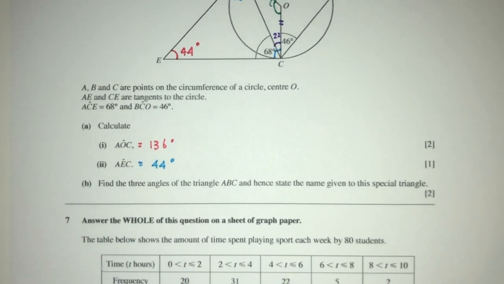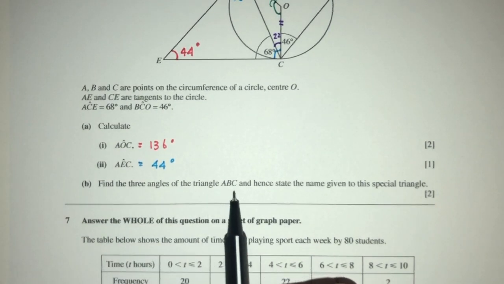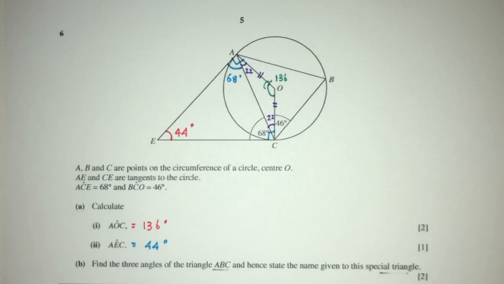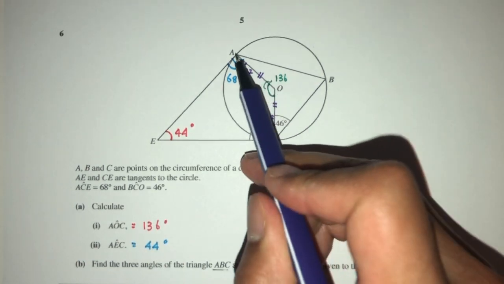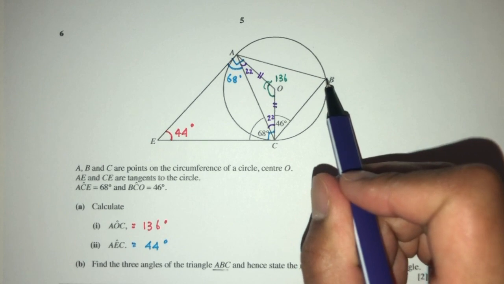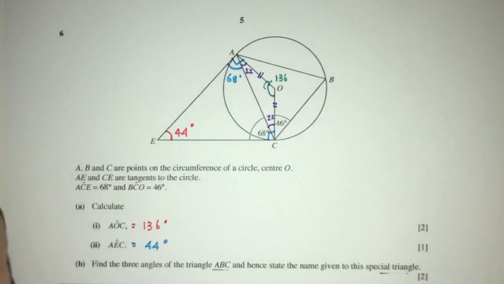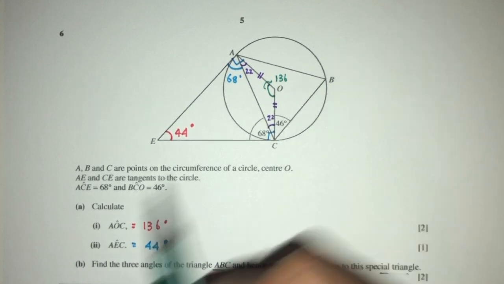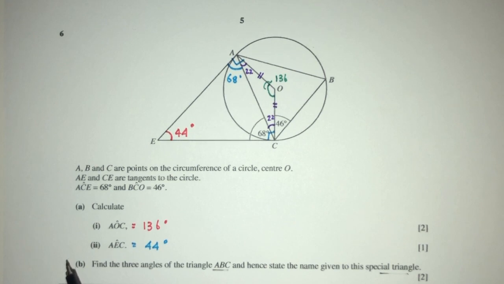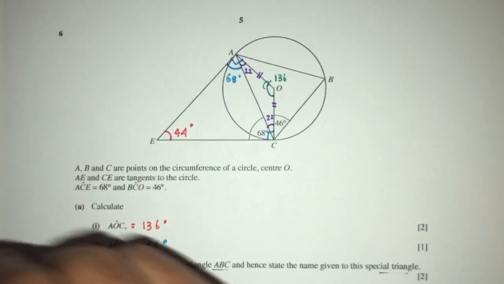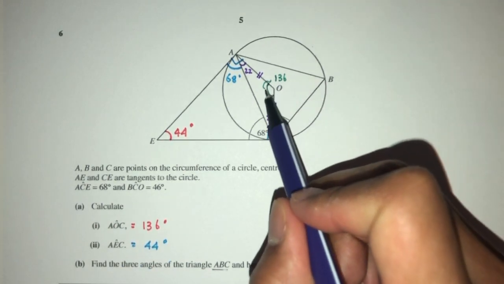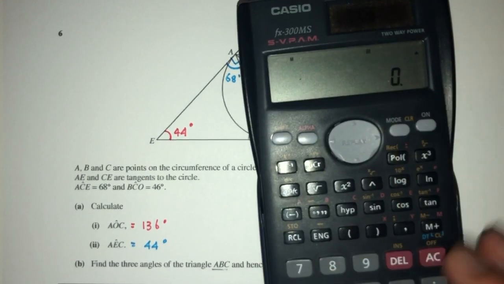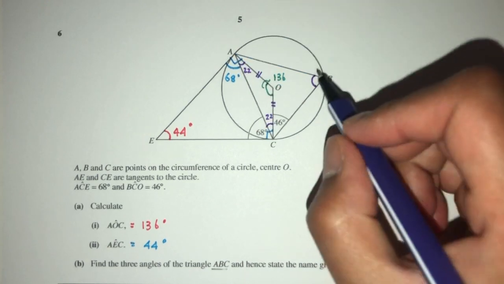Now for part B, we have to find the three angles of the triangle ABC, and hence state the name of this special triangle. So let's find the angles of ABC. We have A here, B here, and C here. First things first, we know that this angle is 46. What else can we derive from this? This is the angle at the center, which means that the angle has to be half the size. 136 divided by 2 is 68.